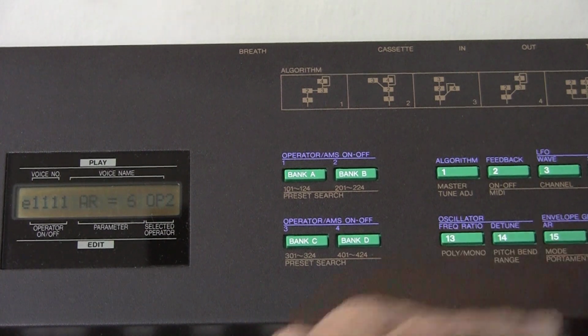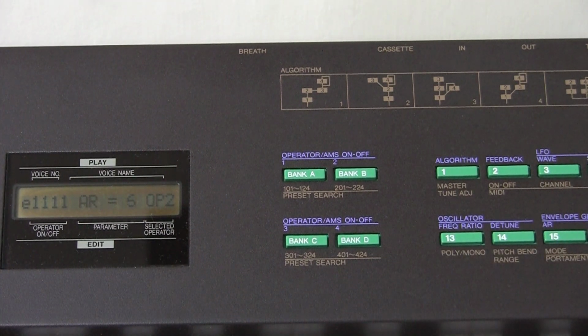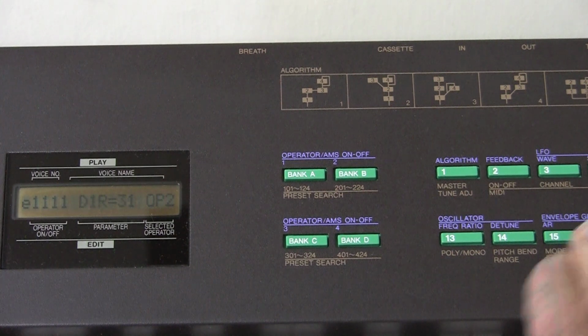Or we can go to the AR and speed that up too. Notice?